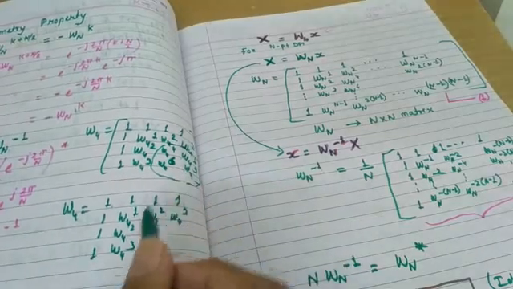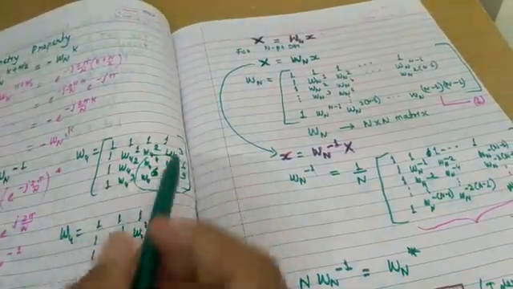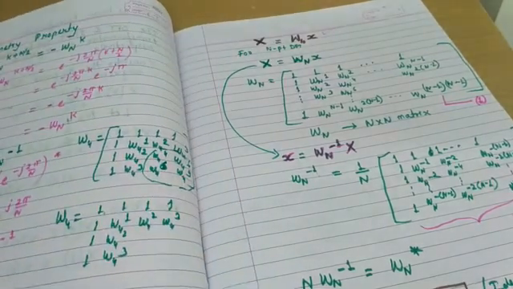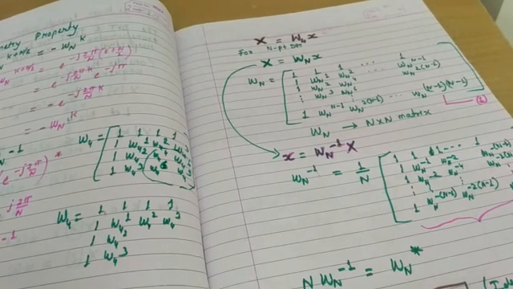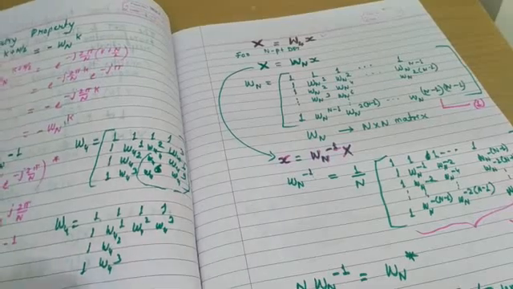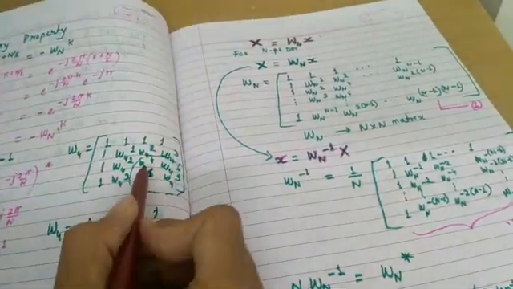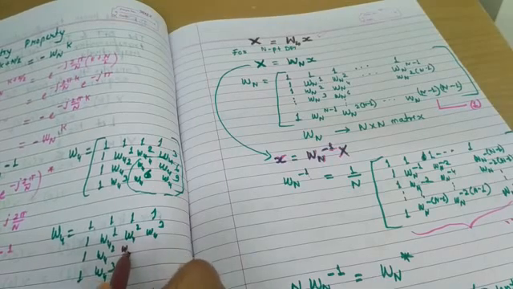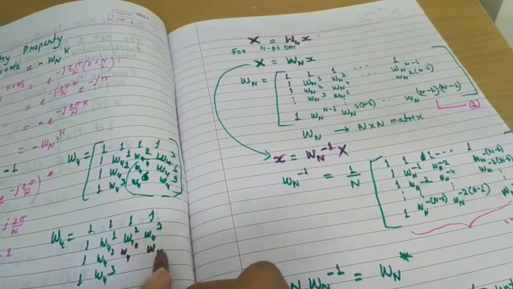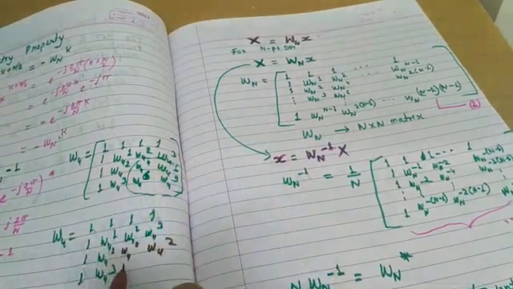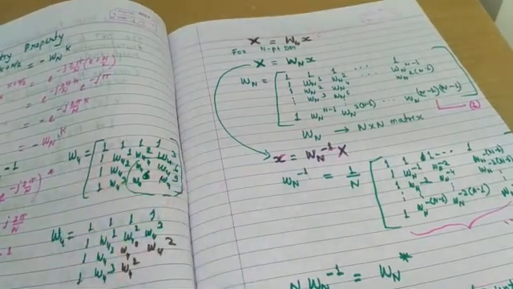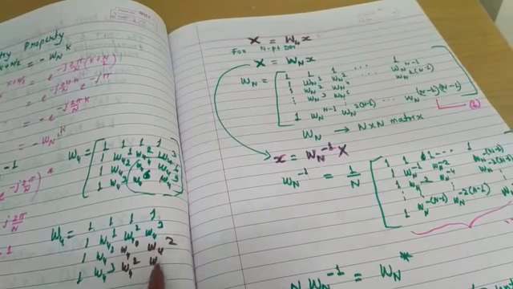By using the property we have derived, W4 raised to 4 can be written as W4 raised to 0. By which property? Yes, the periodicity property. Similarly, W4 raised to 6 can be written as W4 raised to 2. Again, this is 6, so W4 raised to 2, and this is 9. This is important. What to write for W4 raised to 9? Obviously, it is W4 raised to 1.